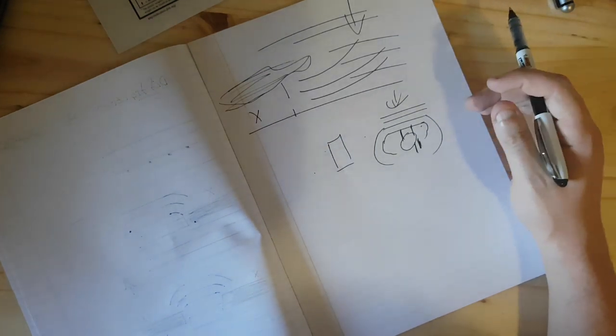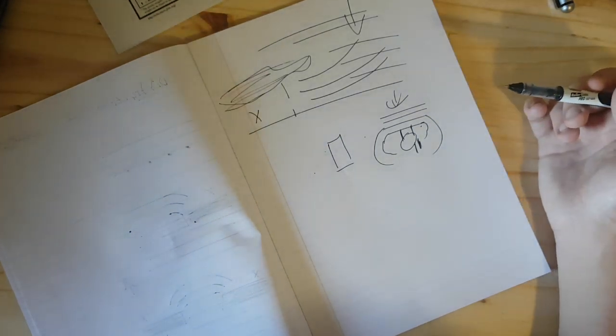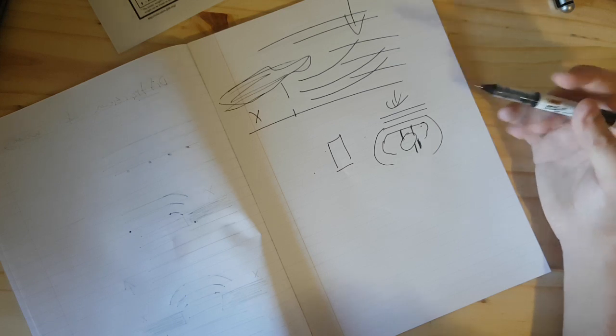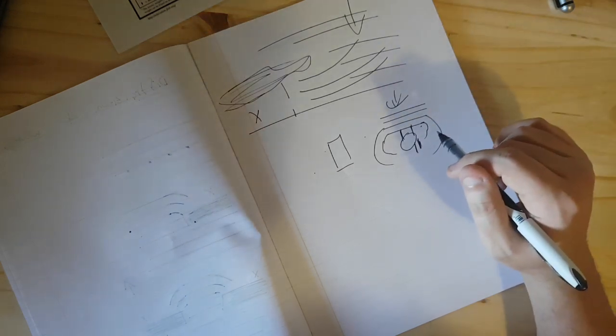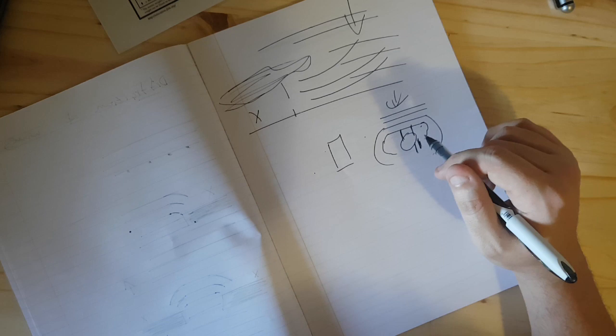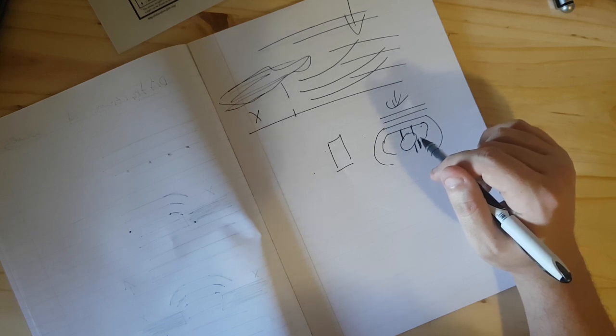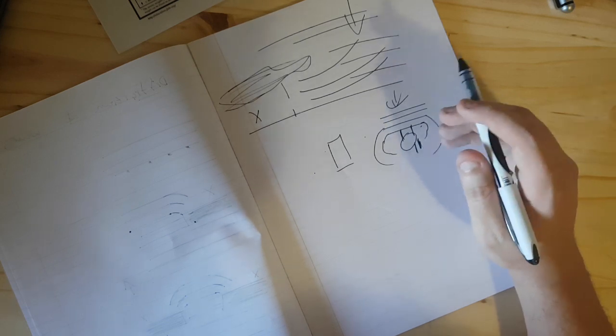Now, we can actually do some calculations, because of course we can. What we can calculate is the degree of diffraction.